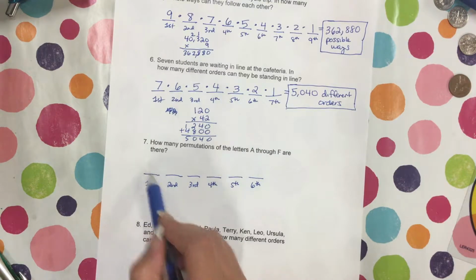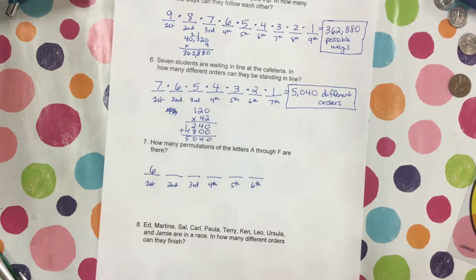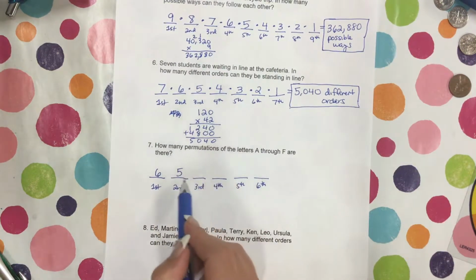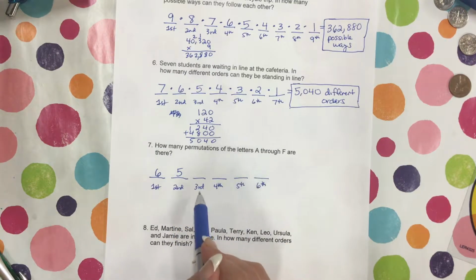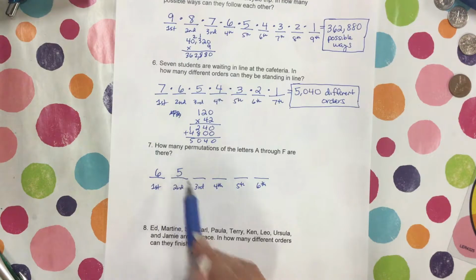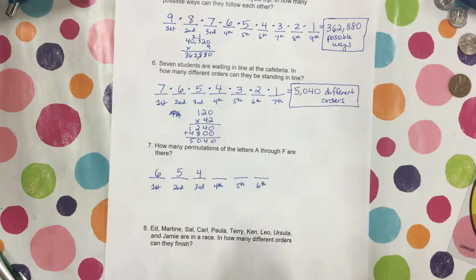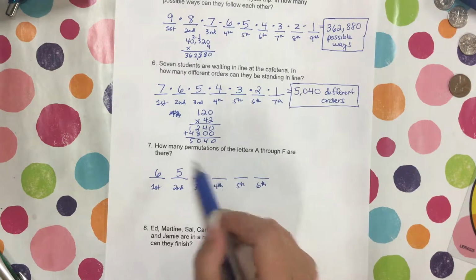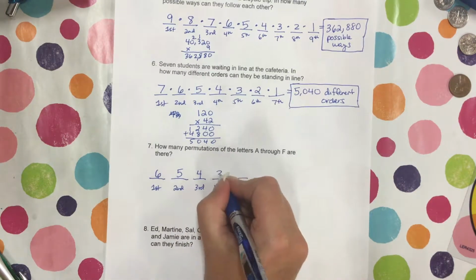So how many options could be here? Well, there could be 6 letters. Any of those 6 letters could go in the first spot. Okay, what about the second spot? Well, 1 letter is going to be here. We have a total of 6, so there's only 5 that are remaining as options to be in this spot. So let's go to the third. Well, we have 1 letter here, 1 letter here. We started with 6. Now we only have 4. Okay. And then we go to the 4th spot, and there's 3 letters. We started with 6. That means there's only 3 left.